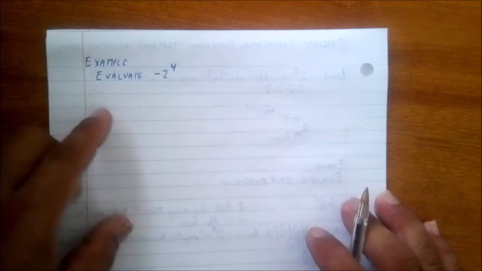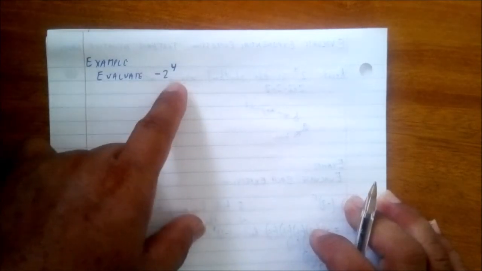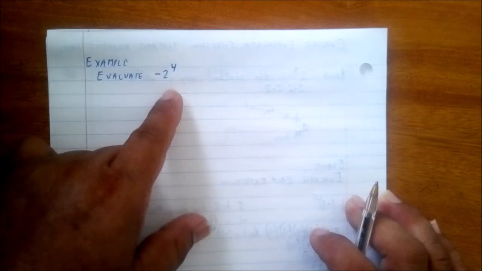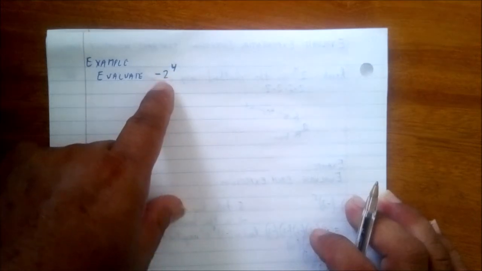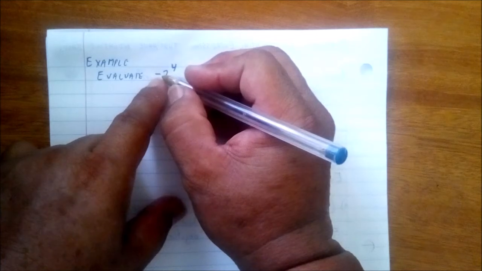Okay, our strategy here is to rewrite the expression as a product of repeated factors, which would then be negative 2 and so forth. But remember, this negative is not part of the 2, the negative is in front.